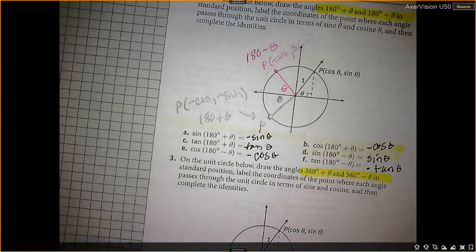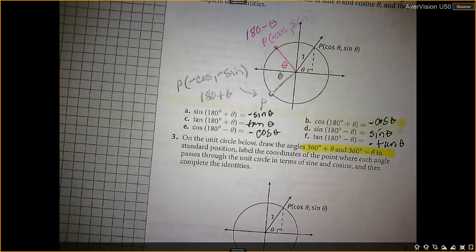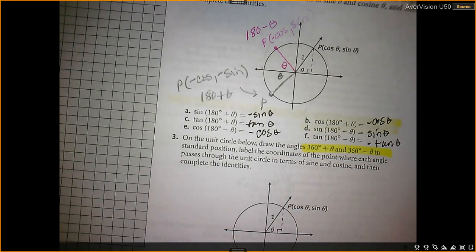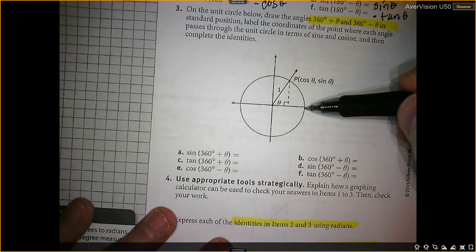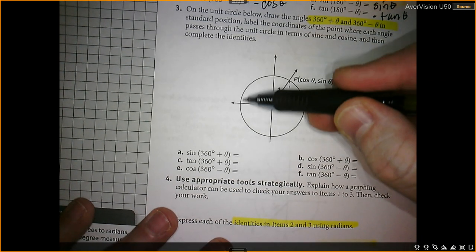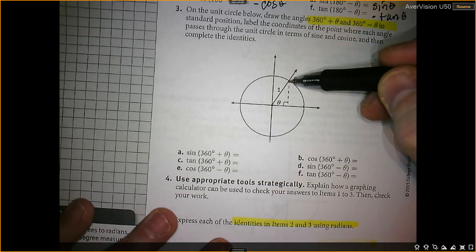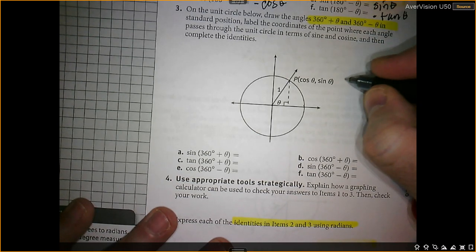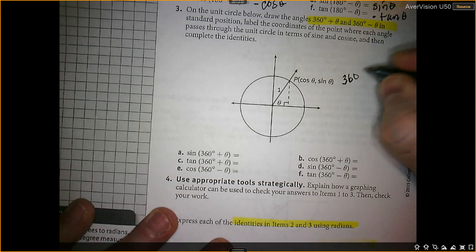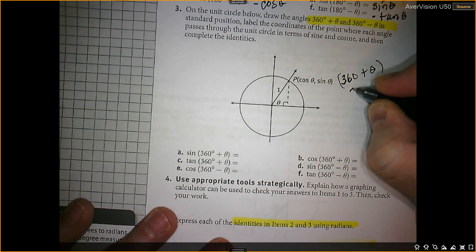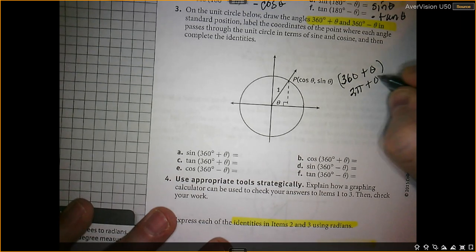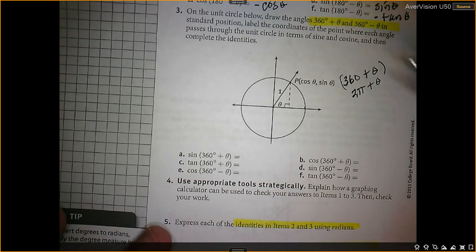Okay, now it wants to do 360. So 360 plus or minus theta. So 360 would be what? Well, you would go around, there's 360 plus theta. So this is the point, they already marked it for us. This is 360 plus theta, or you could call it what? 2 pi plus theta, right? Same thing.